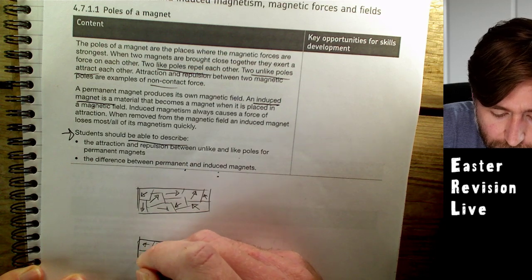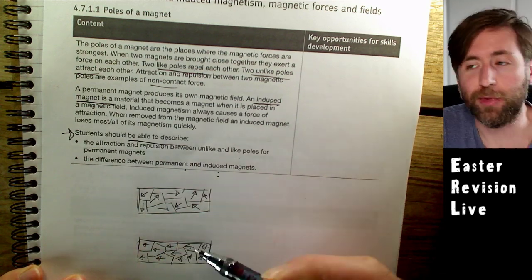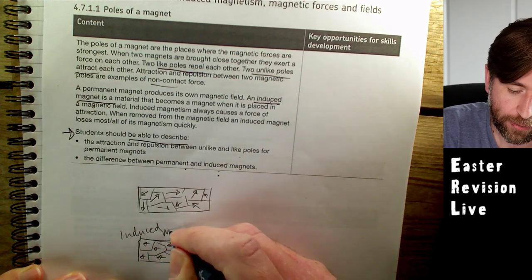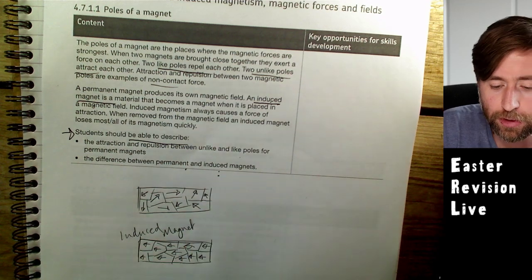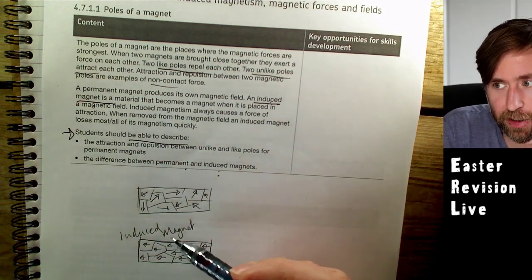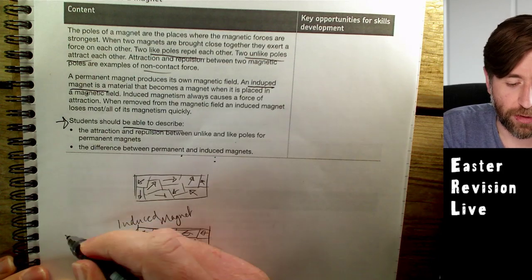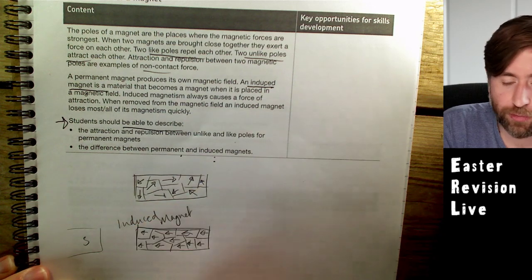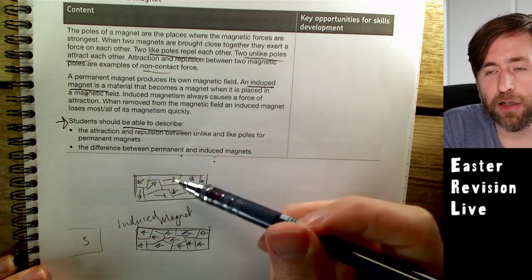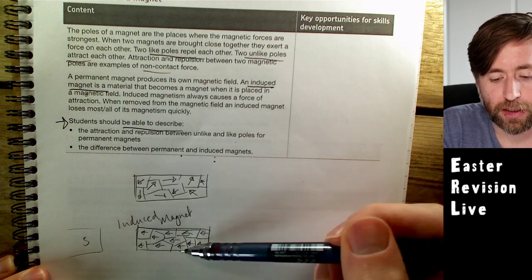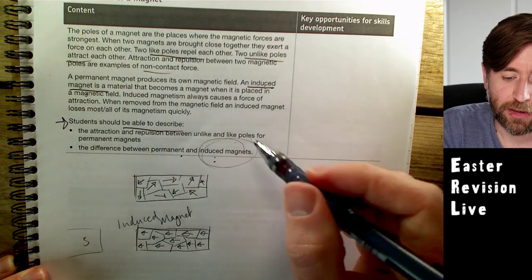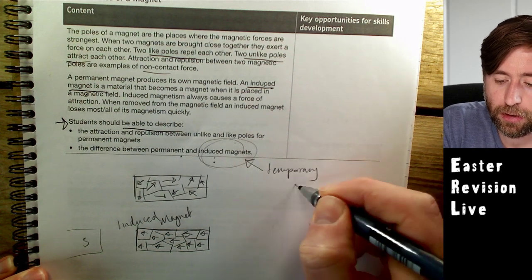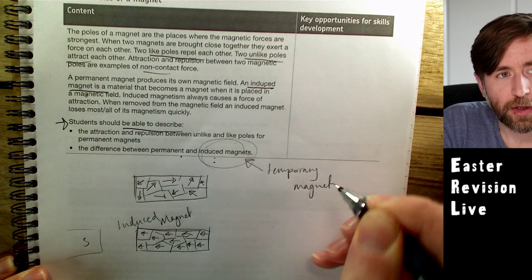So now it is a magnet, it's acting as a magnet. We'd call this an induced magnet. Now the moment I remove the magnetic field which created that, the moment I take that away, they're just going to get randomized again and it's no longer going to be a magnet. So this induced magnet basically means a temporary magnet. Okay, I hope you understand that.